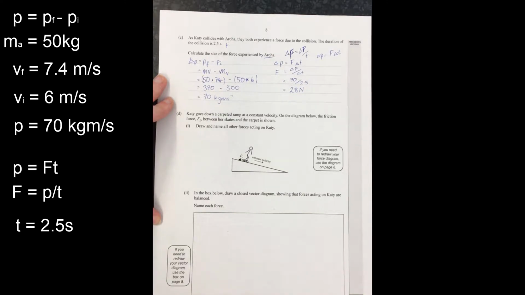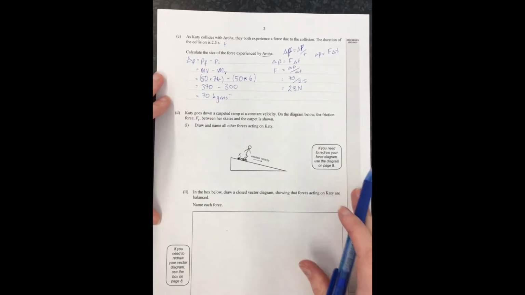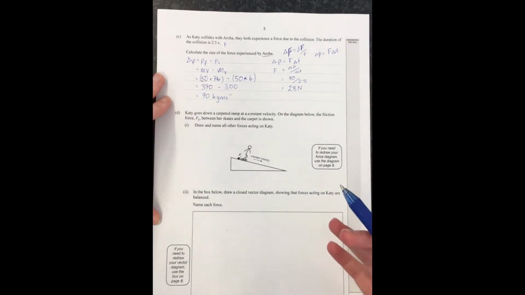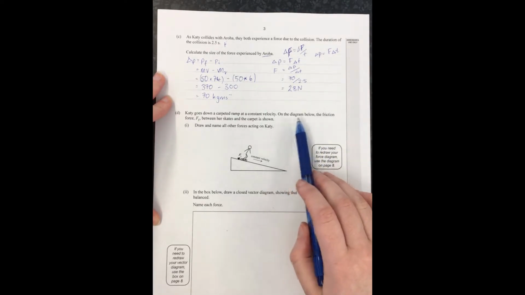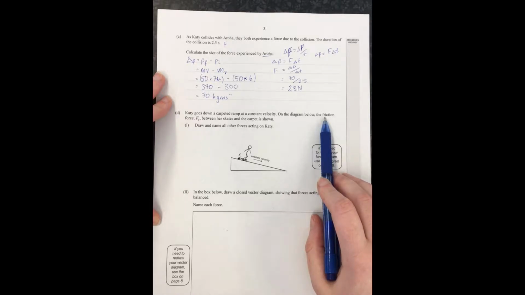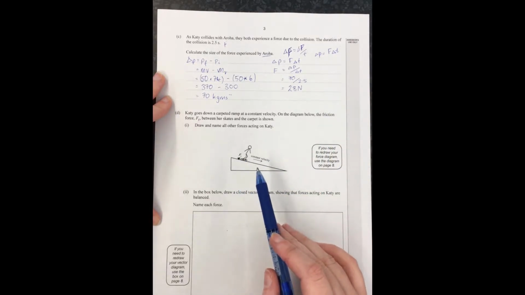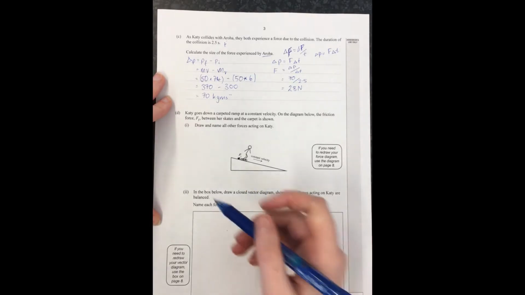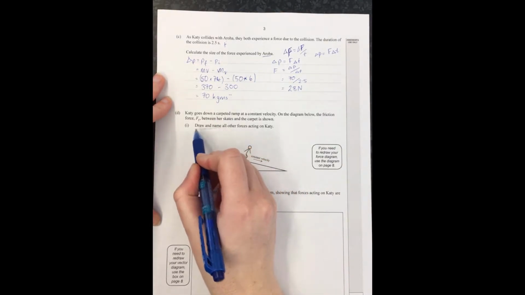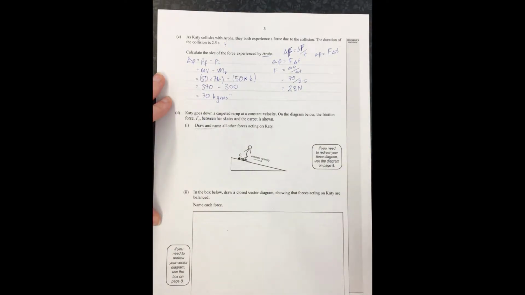All right, let's have a look at this last question. They're still on roller skates, but we've moved away a bit from this momentum idea. So Katie's going down a carpeted ramp at some constant velocity that we don't know. On the diagram below, the friction force, which is down here, is shown. Draw and name, so there are 2 instructions there, all other forces acting.